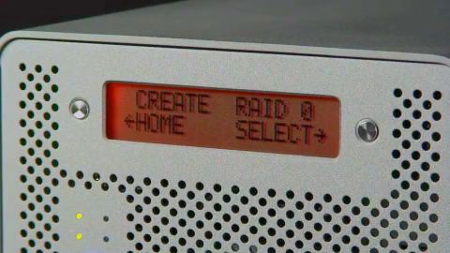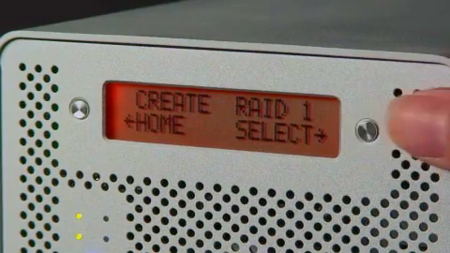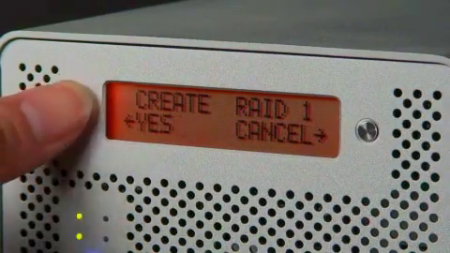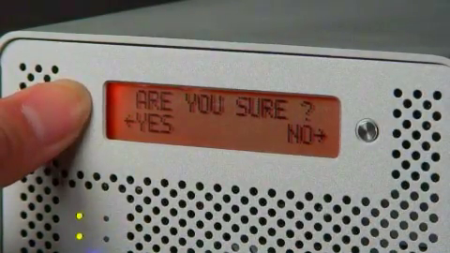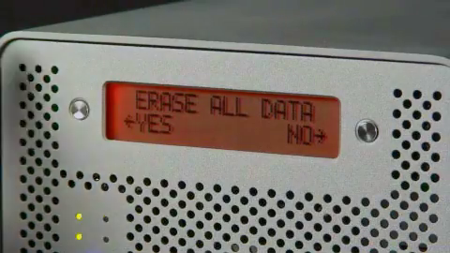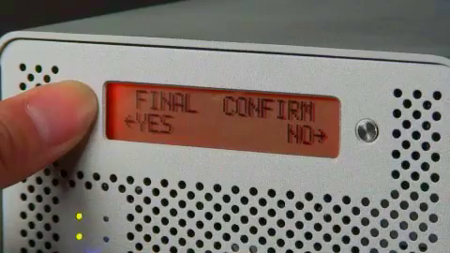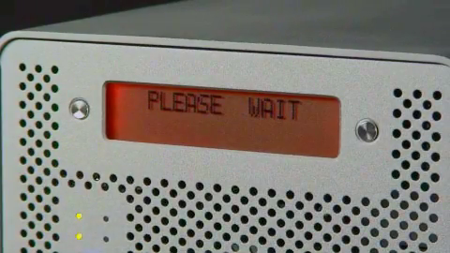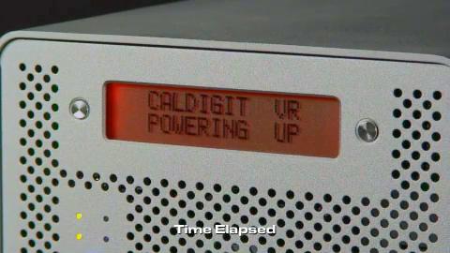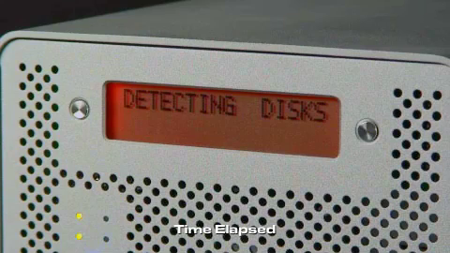To select your desired RAID level, wait for the menu to cycle to the one you're looking for, then press Select. You will receive a confirmation message. Press Yes to proceed. You'll be asked again if you are sure. Press Yes again. Now, creating a new RAID will erase all data, so you'll receive a message for that, and again, a final confirmation just to be sure. Once you select Yes to all those answers, the CalDigit VR will reboot and create the new array.